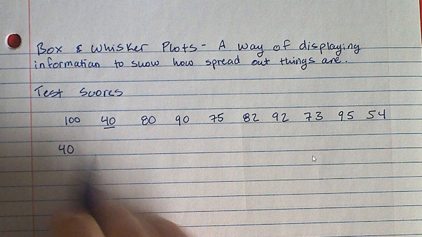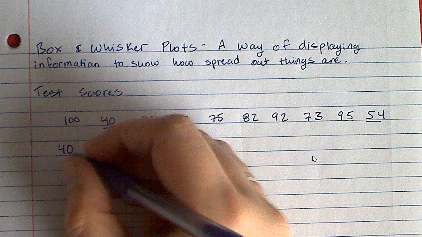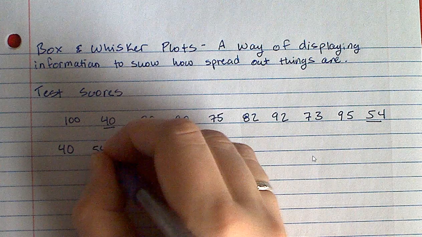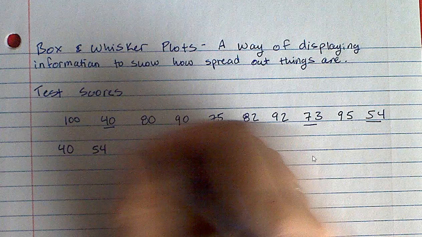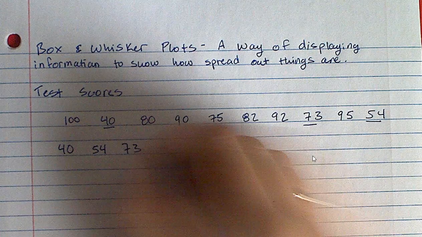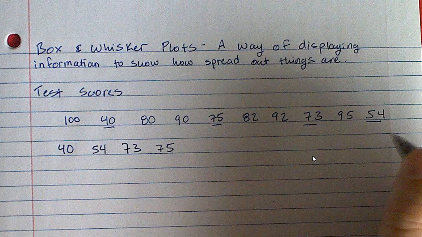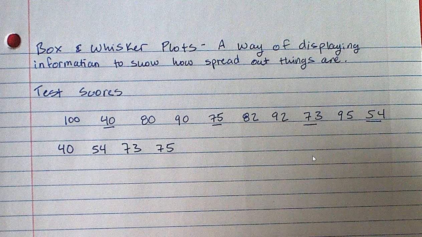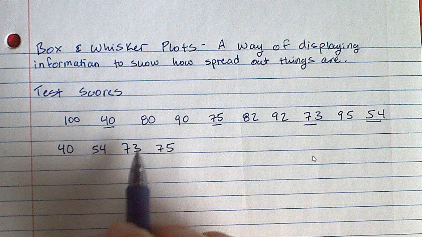So what's the next lowest test score? 54. I'm going to underline that just so that I know that I've used it. What's next smallest? 73. 75. Is there a 78? Okay, there's an 80.